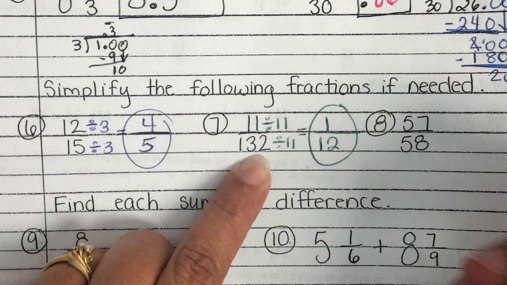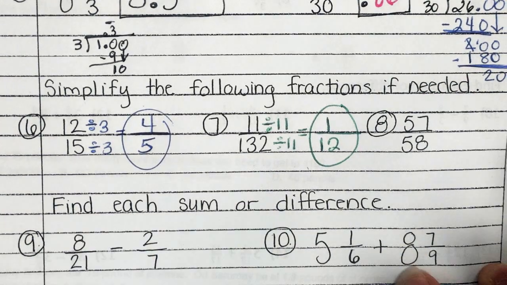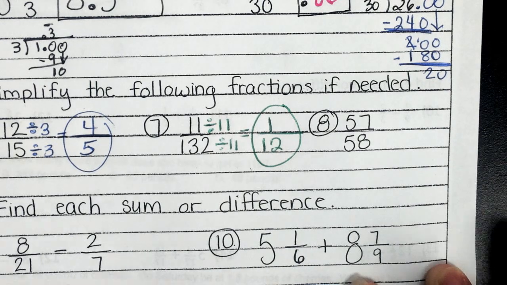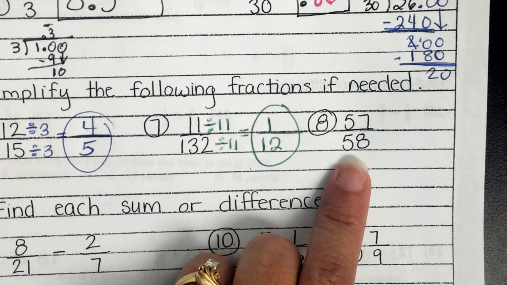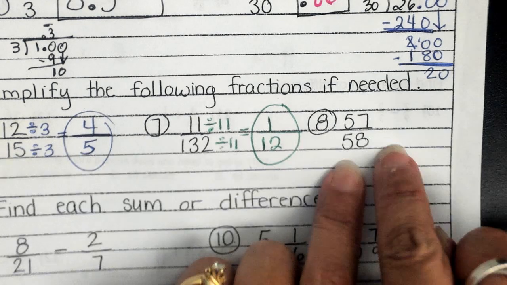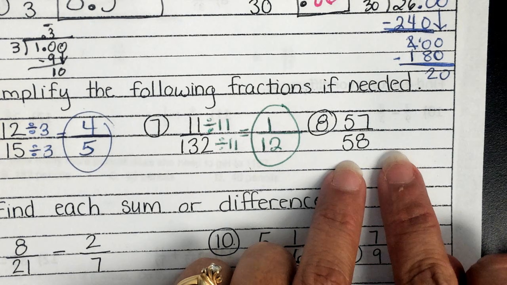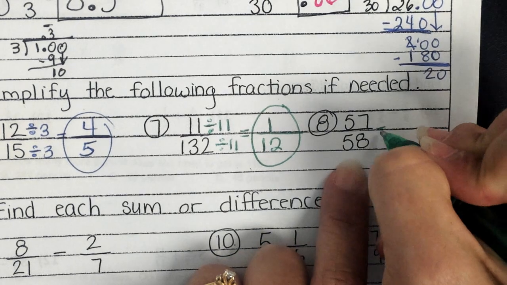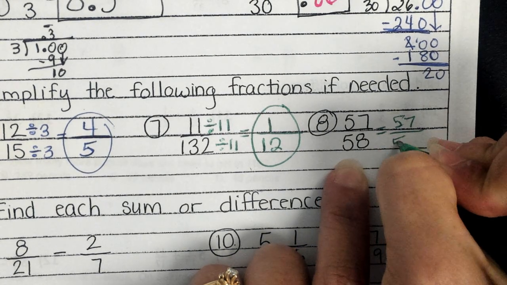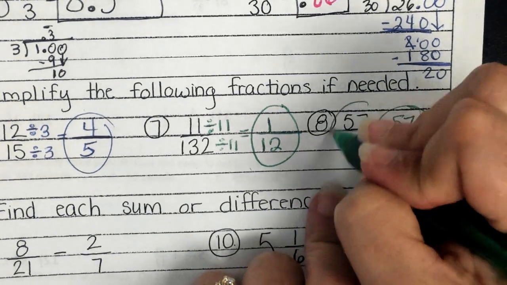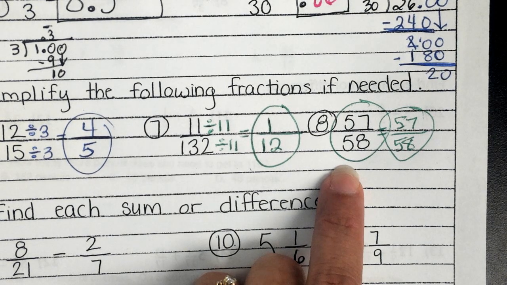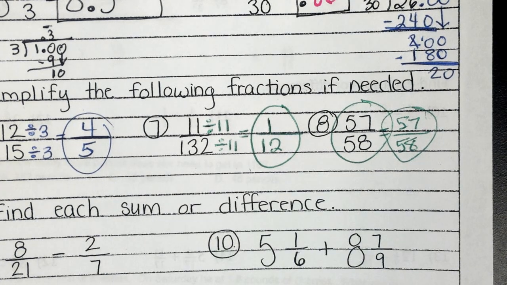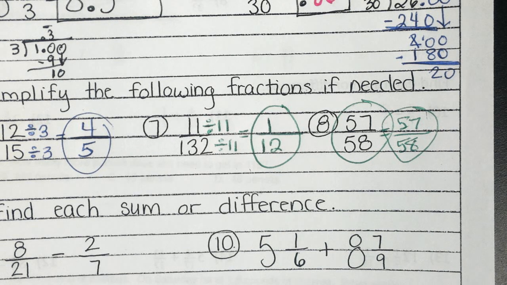Okay. Now, the last one, does it simplify? No, but I want you to see something. If you leave it like that, I kind of have to assume you didn't do it. I need you to either write it and circle or something. I need you to show me that you knew it didn't simplify. Okay, something. Otherwise, I kind of wonder if you did it or not.